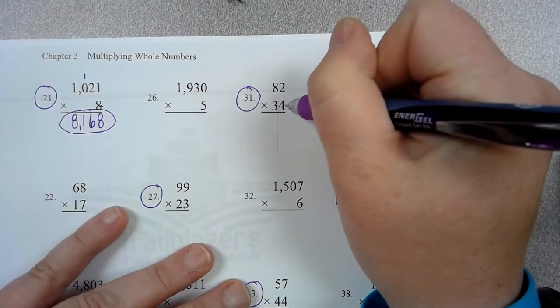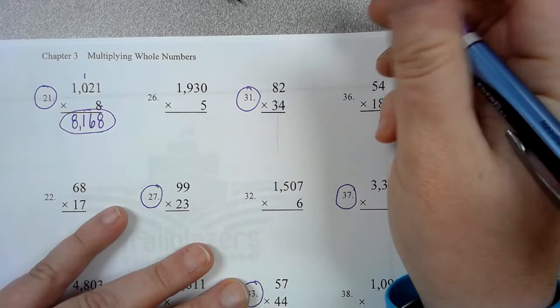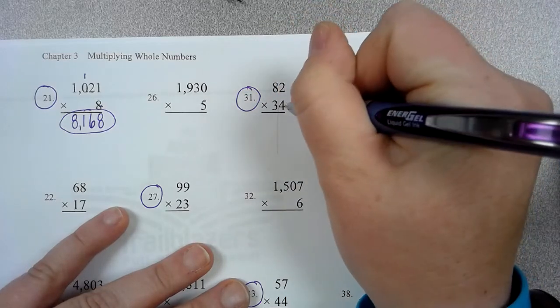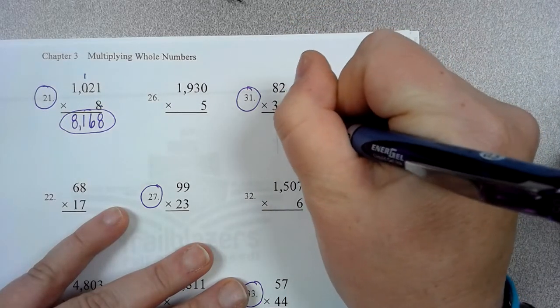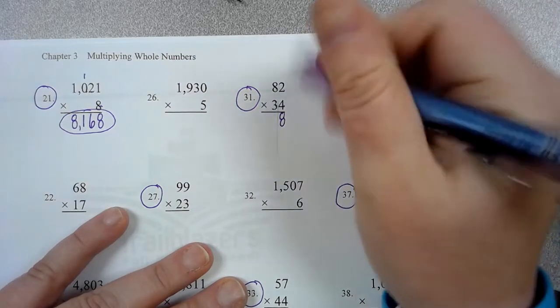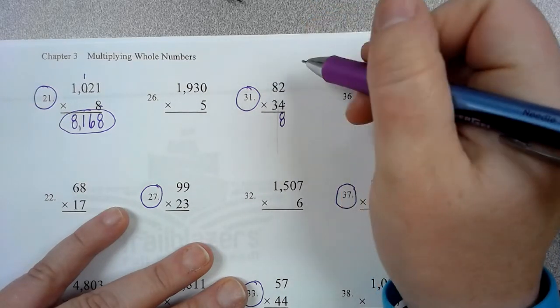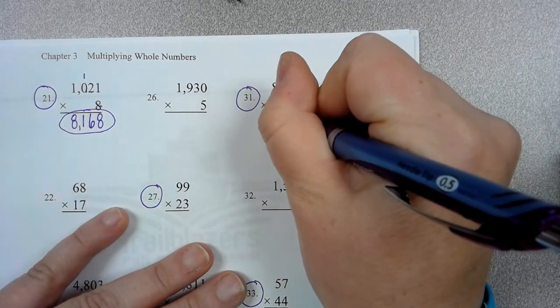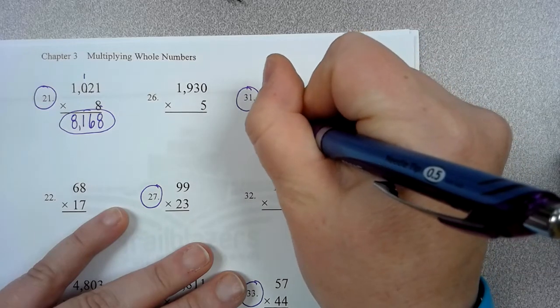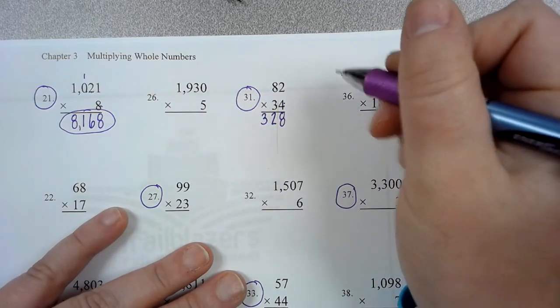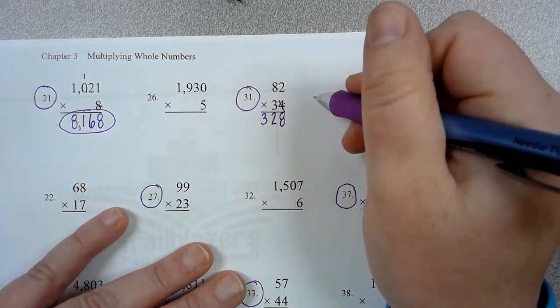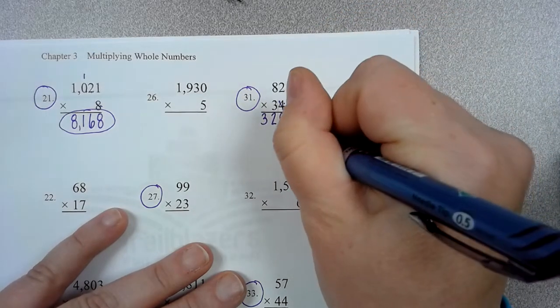All right, so I have 4 times 2 because I'm starting in my ones place. So 4 times 2 is 8. All right, and then 4 times 8 is 32. So I'm going to put my 2 here and then my 3 to keep everything nice and lined up. Now, I'm going over to my tens place, so I have to put that 0 down.